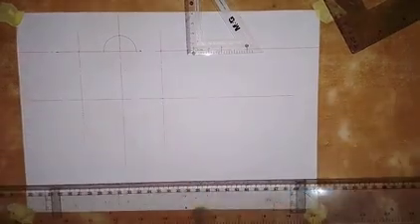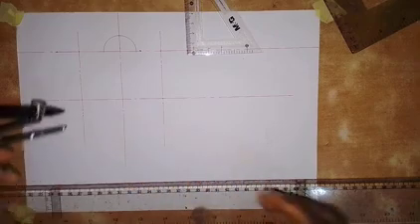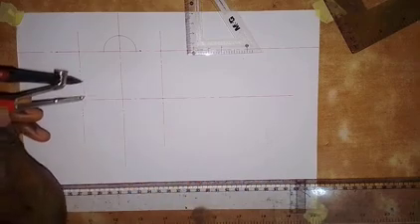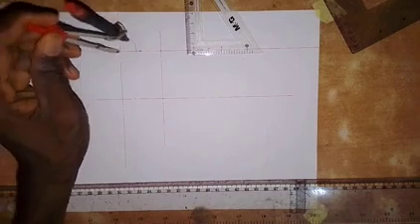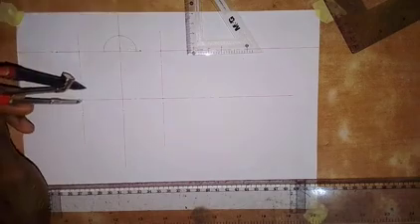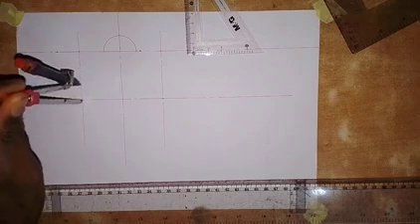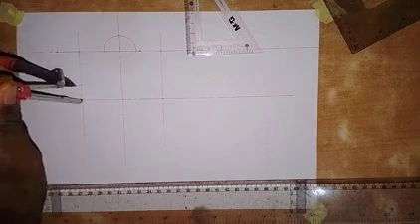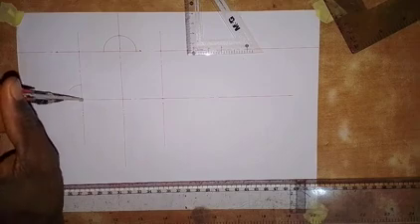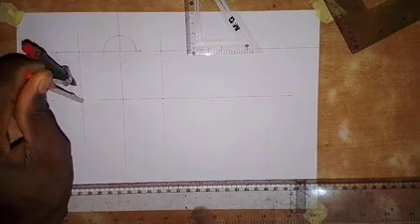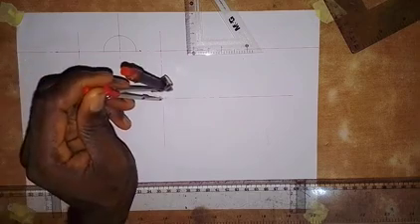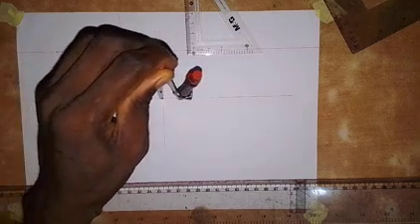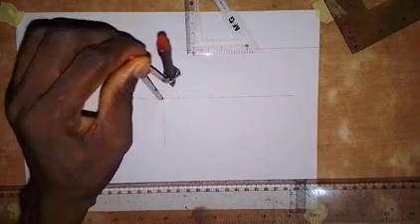We have an arc of radius 15 millimeters. So I will still make use of this 15 millimeters. I'll put it here, and then I will draw an arc from here to here. If you need to do more, I will come back and do it later. So I just draw it like this, taking it from here to here.